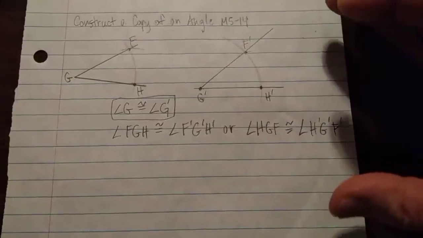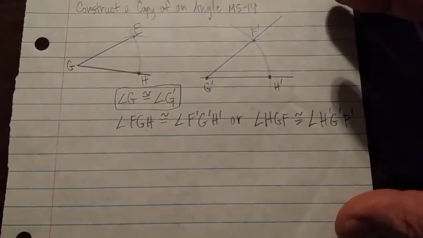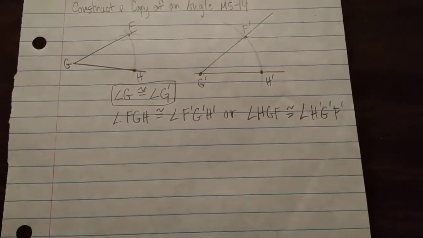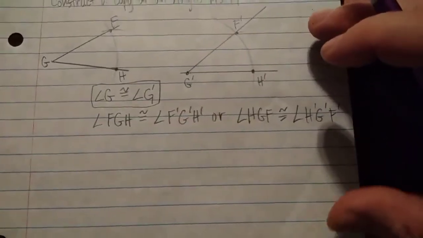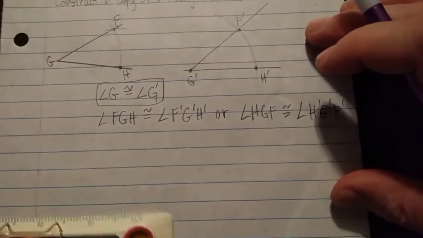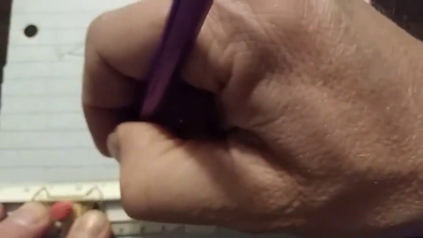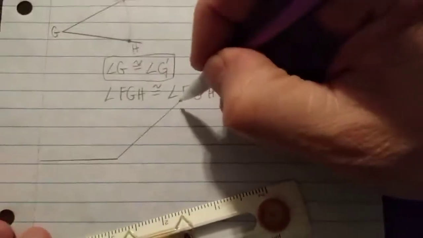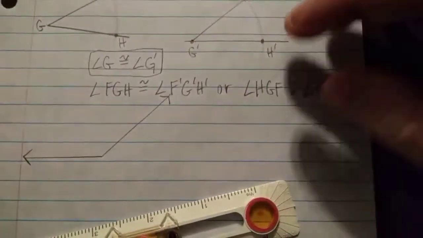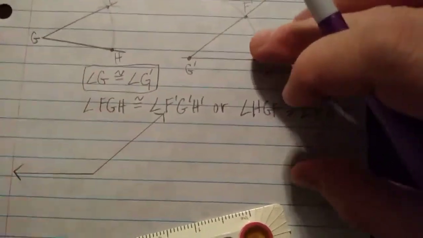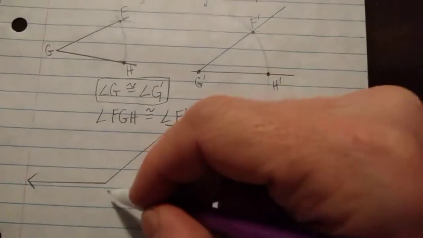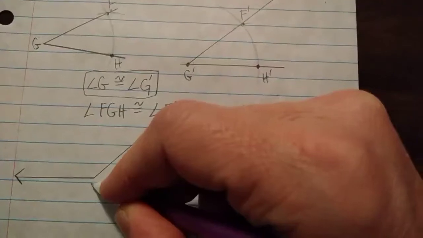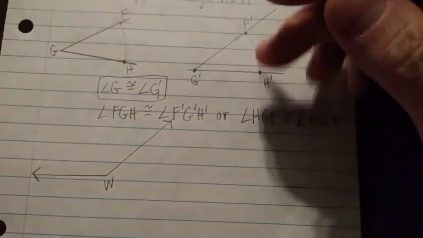And I'm going to show you one more angle copy using the safety compass. And this time I'm going to make it an obtuse angle, just to show you that we can. So draw your own little angle. Now you don't have to do this as well, just want to show you that you can. You only need to do one pair. And I'm going to call this one W. So we start out the same.